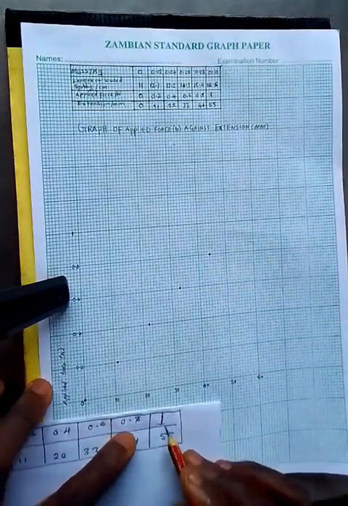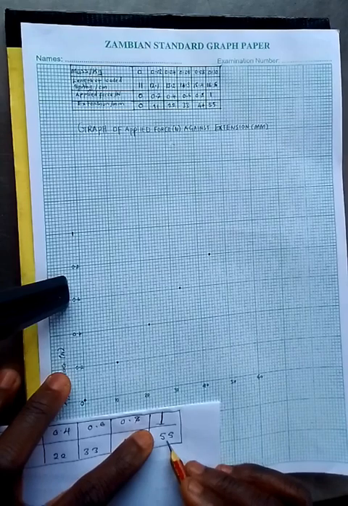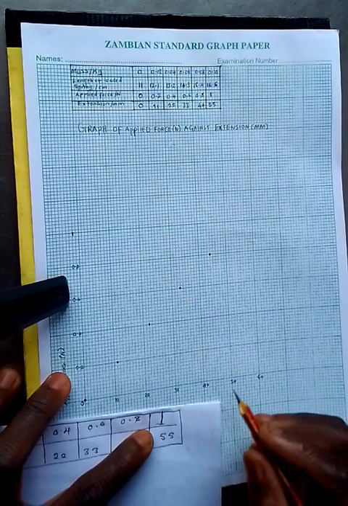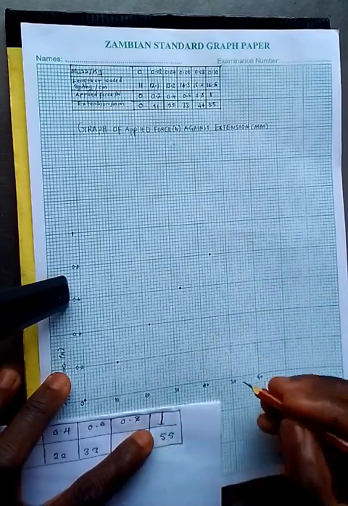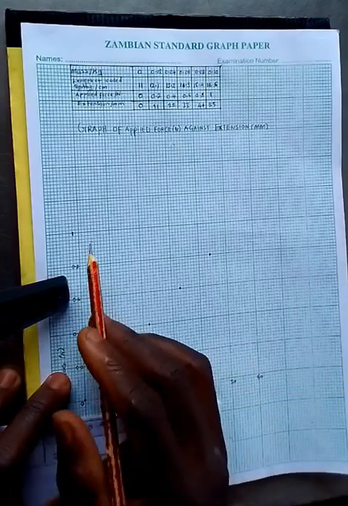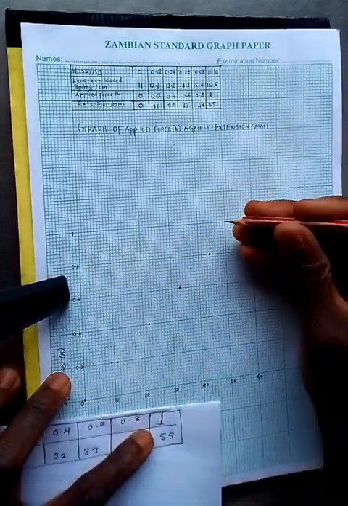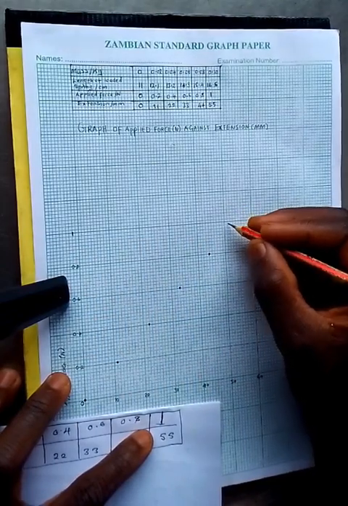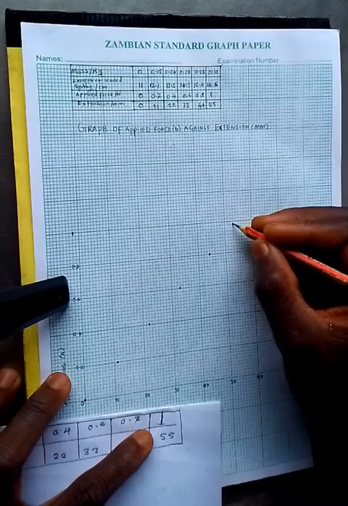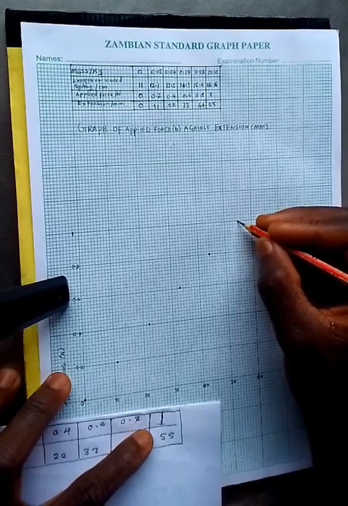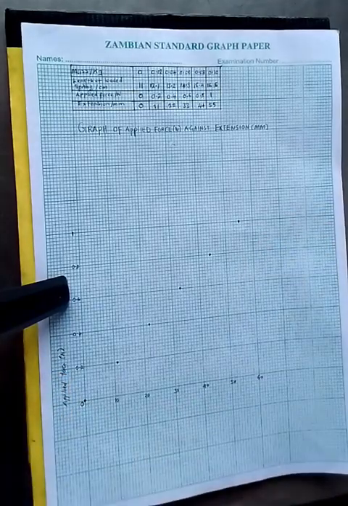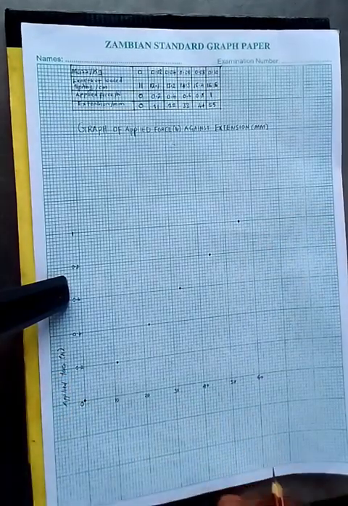Then the last one, we have 1, 55. So if this one here is 50, and this one is 1, so we are going to say we have 1, 55. So 50, 51, 52, 53, 54, 55. So 55 is somewhere here. So that is where we are going to have 55. So now let's try to draw the lines.